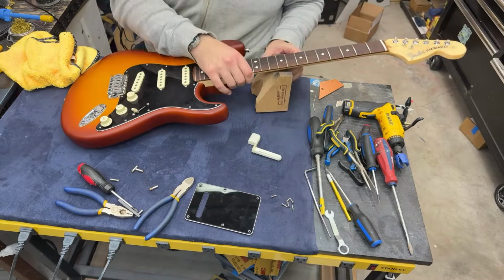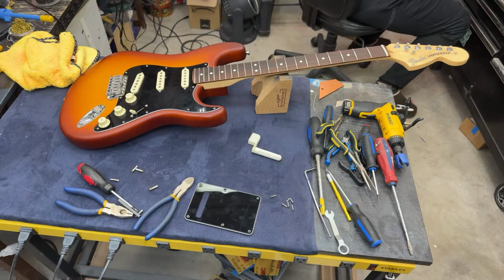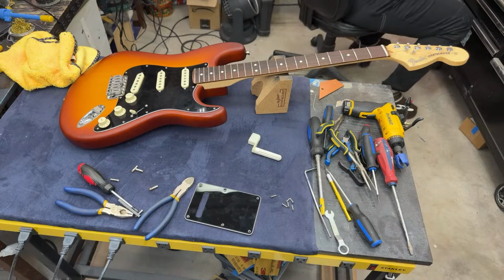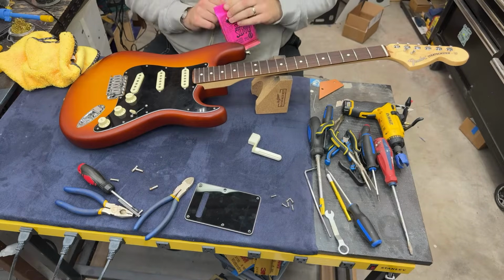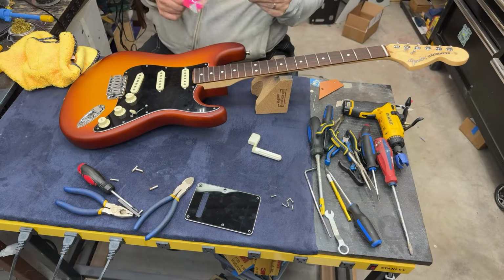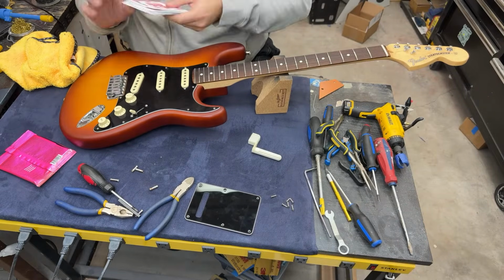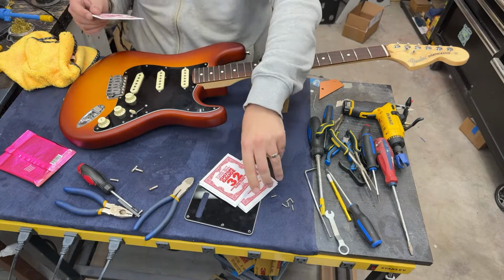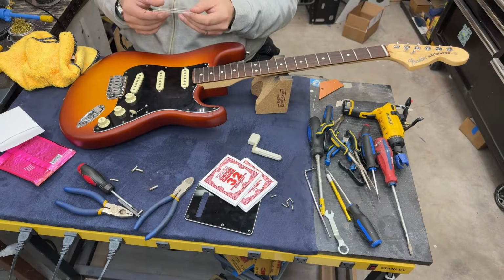Okay, the neck's back on. We just need some strings. I don't know what kind of strings you put on this thing, Richard, so we're gonna put some Super Slinkies. And we're gonna give it a rip. We'll take it upstairs and give it a little rip.